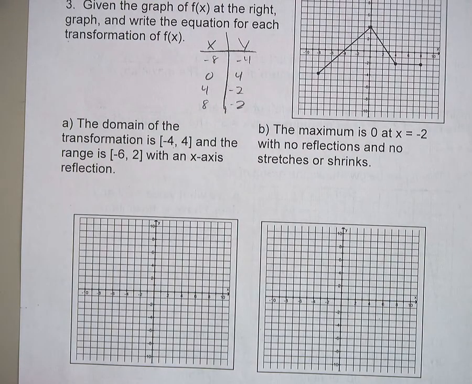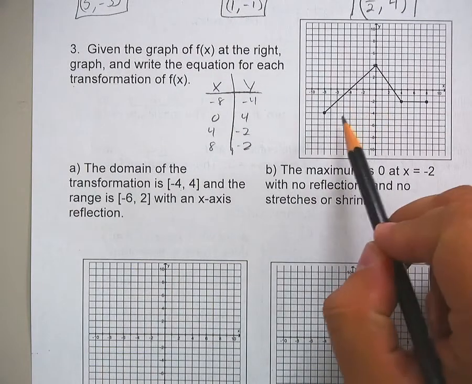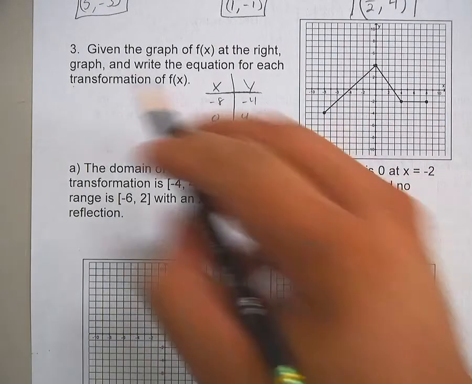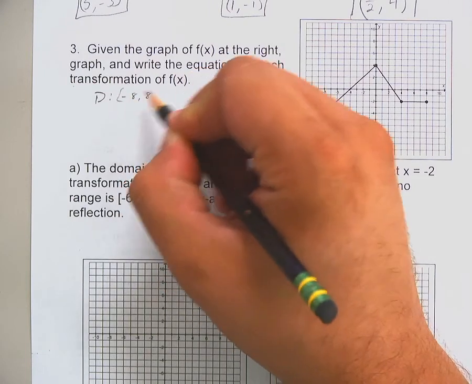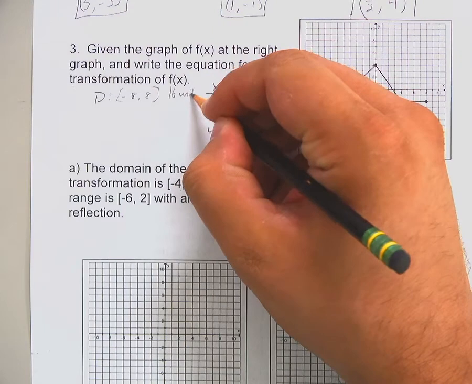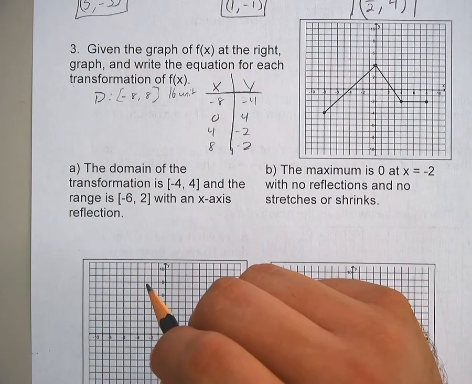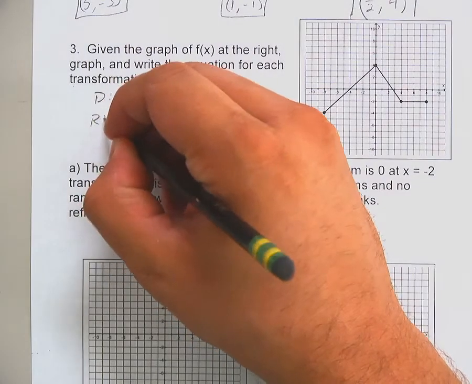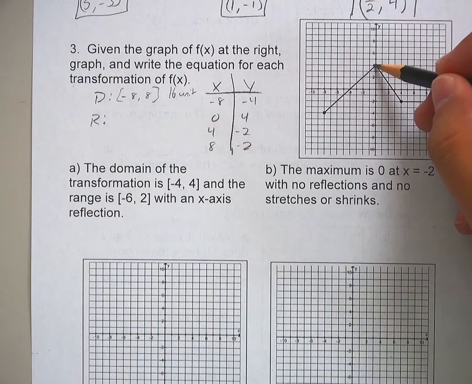Holy moly! First off, up here, what's the domain you see up here? It goes from negative 8 to 8, right? That's a 16 unit span. That's 16 units long. What's your range? It goes from negative 4 to positive 4.